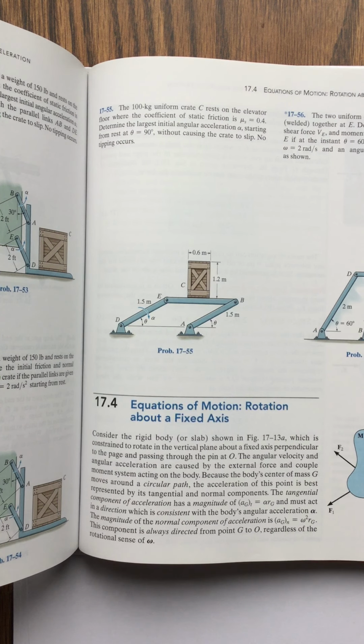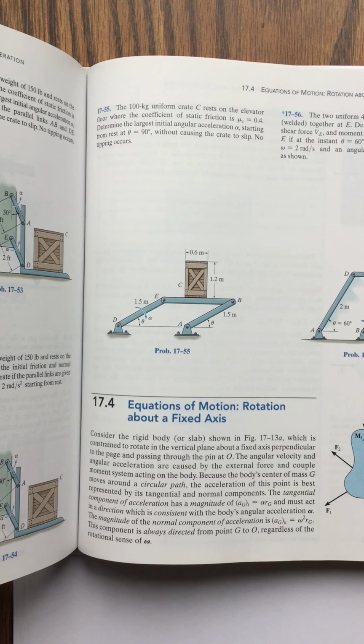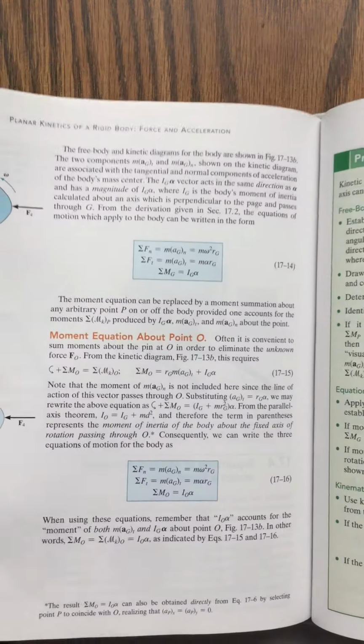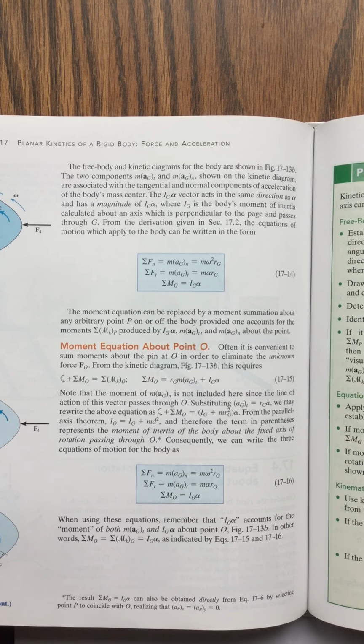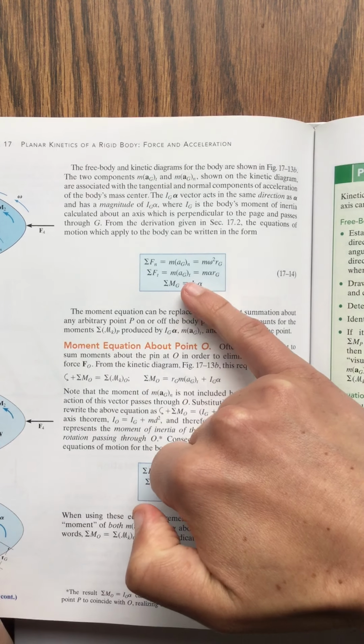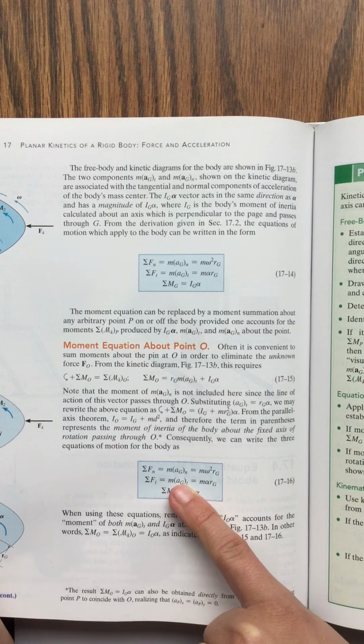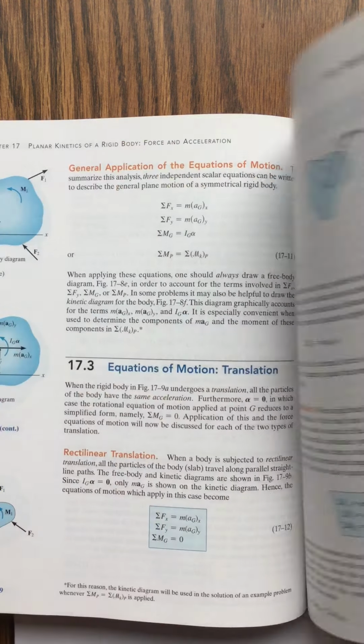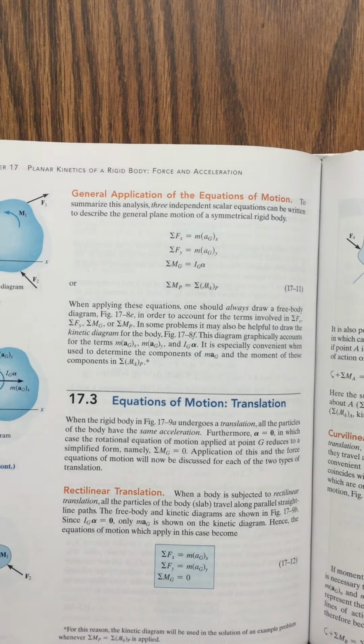This video is an introduction to section 17.4, in which we are looking at rotation about a fixed axis. So they give you two sets of equations on page 442, and the first two equations here and also here are just the equations for Newton's second law. We've seen those before back in section 17.2.